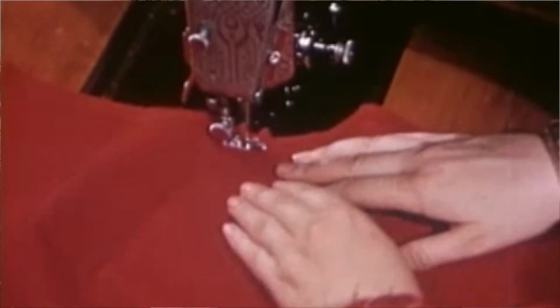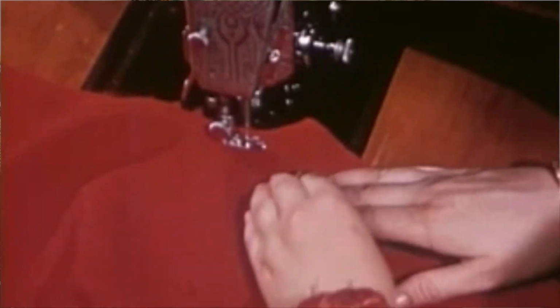What is seam allowance? It's the distance from the cut edge to where your needle goes in. The distance of your seam allowance from the cut edge to the needle can vary from pattern to pattern, so you need to look in your pattern instructions and see what it indicates to use for seam allowance.